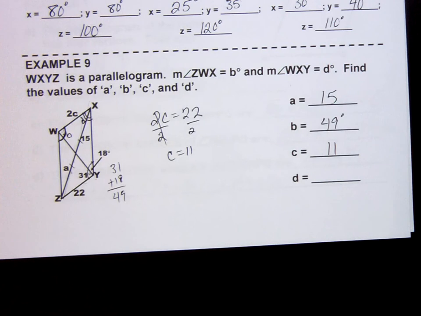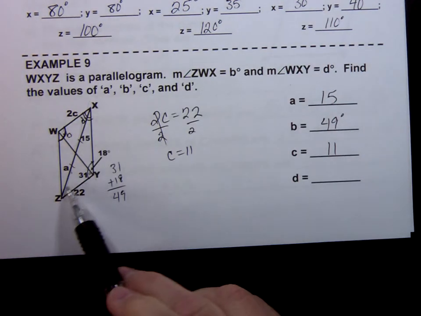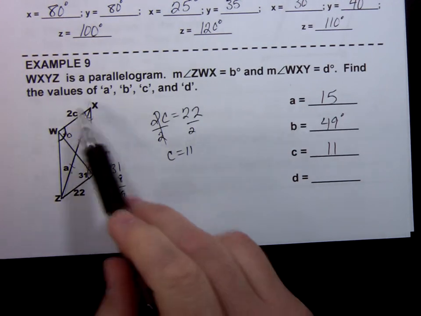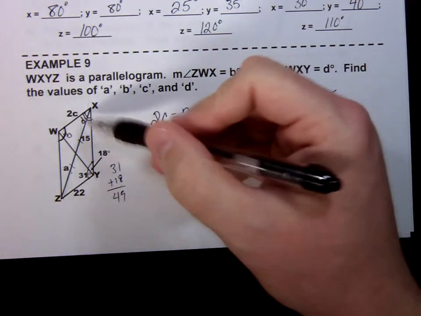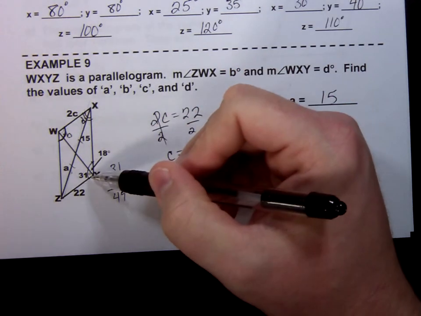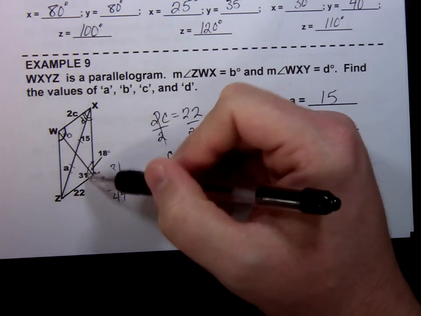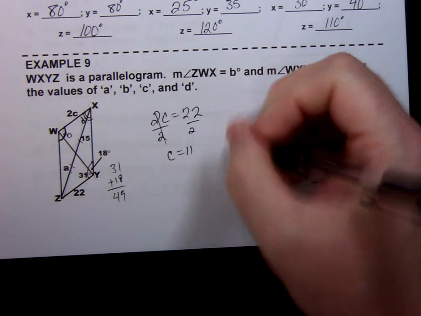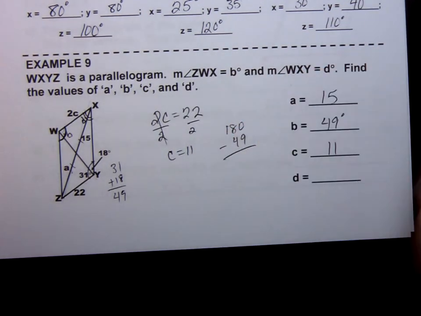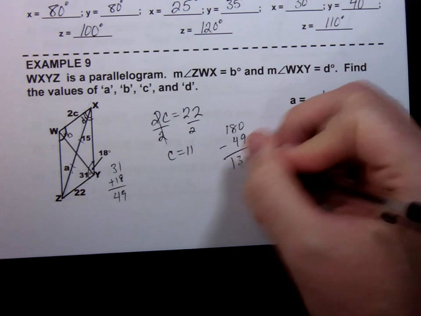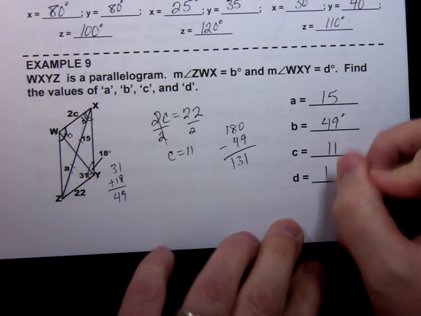And finally, D. I don't have the angle opposite D. But remember that consecutive angles are supplementary. So this angle and this angle are consecutive angles. So since this is a 49 degree angle, I can take 180, subtract 49, and find out what D is. So D is going to be 131 degrees.